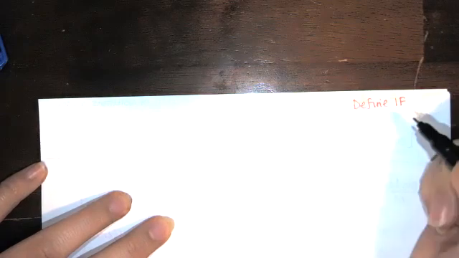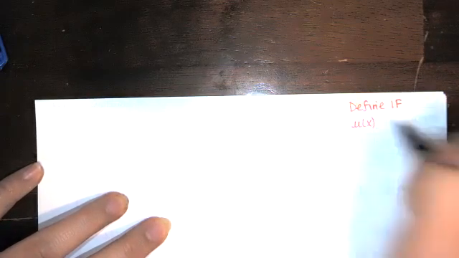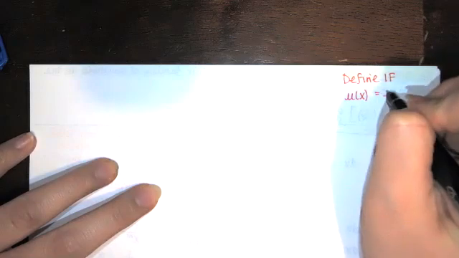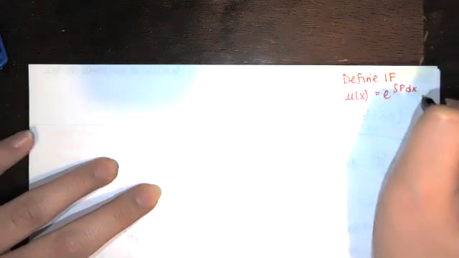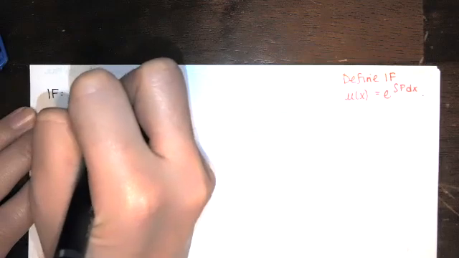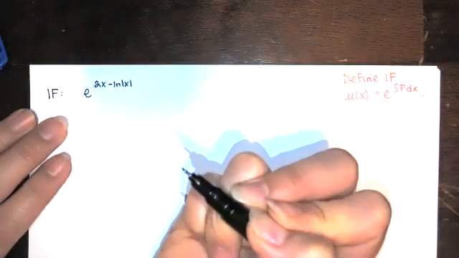Then our integrating factor is this. It's typically denoted by mu of x. It's e to the integral of p of x power. So you have e to the 2x minus natural log of the absolute value of x power.